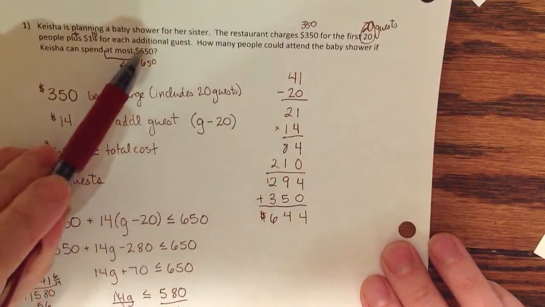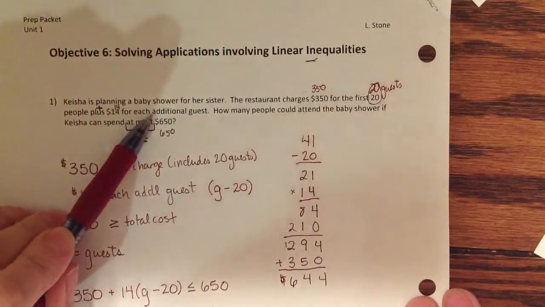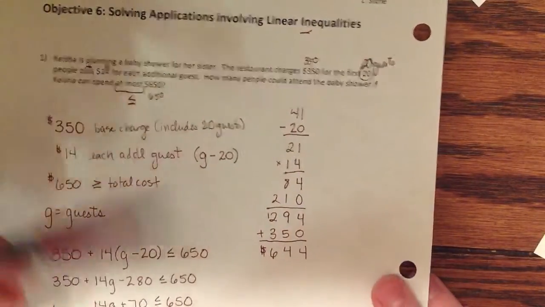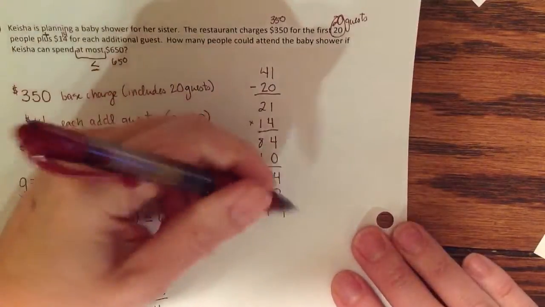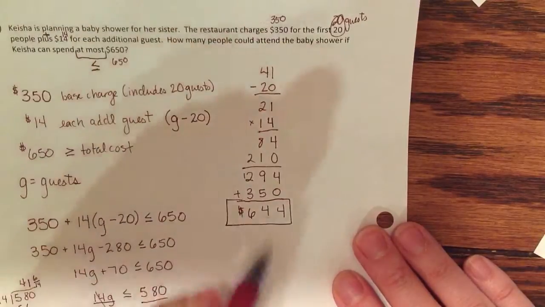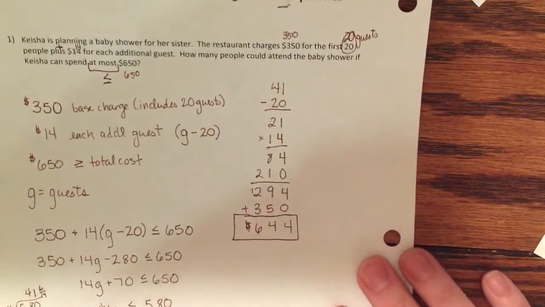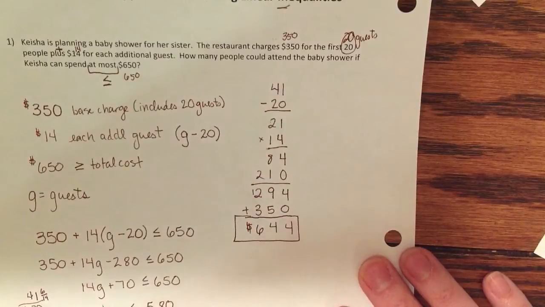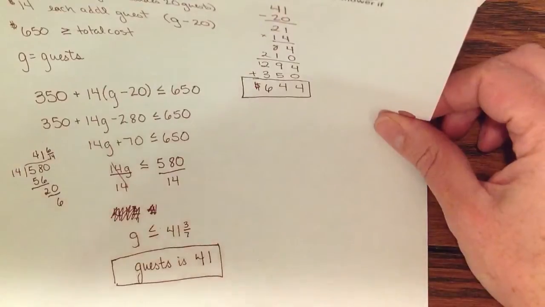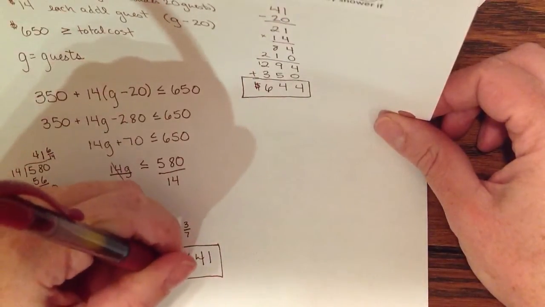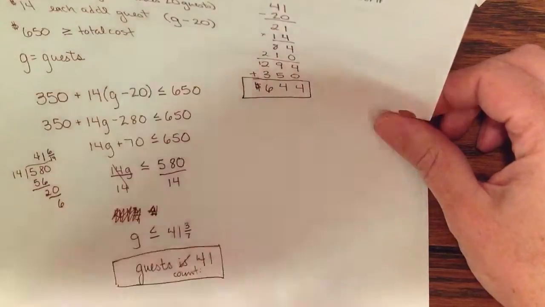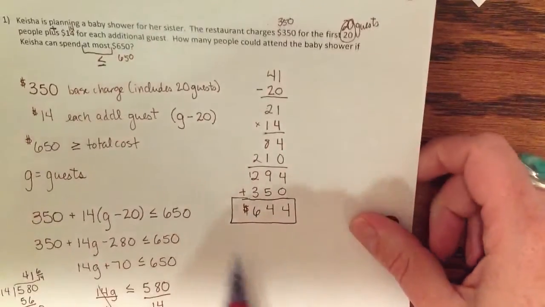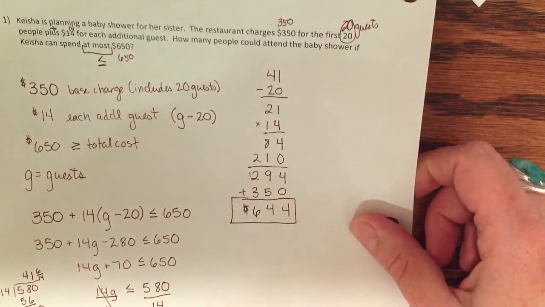So even though her budget went up to $650, because adding that 42nd guest would put her over budget, we're going to stop at $644, and she'll have $6 left to buy door prizes or something like that. So our final answer to the question is that her guest count is 41. And she's going to pay a total of $644 for those guests.